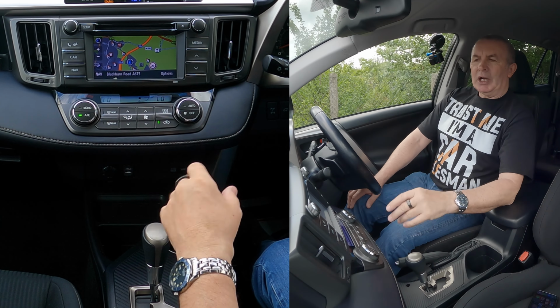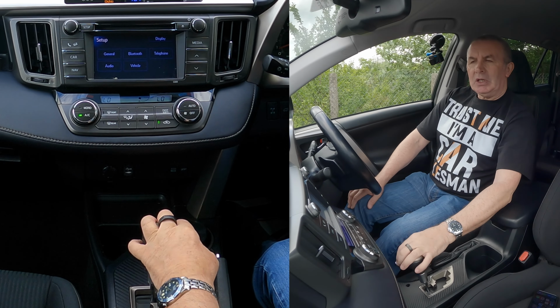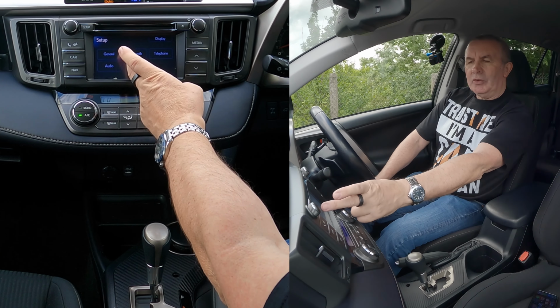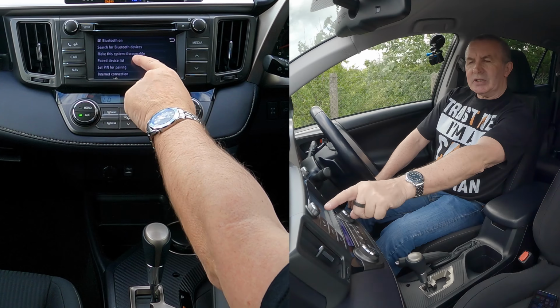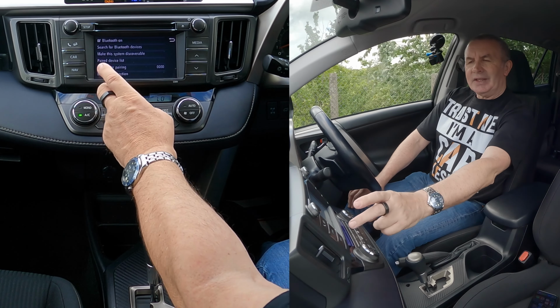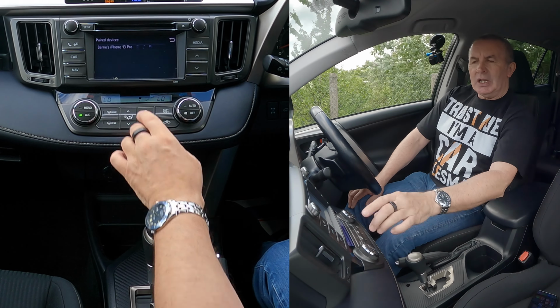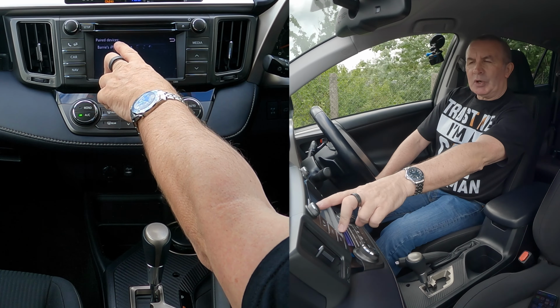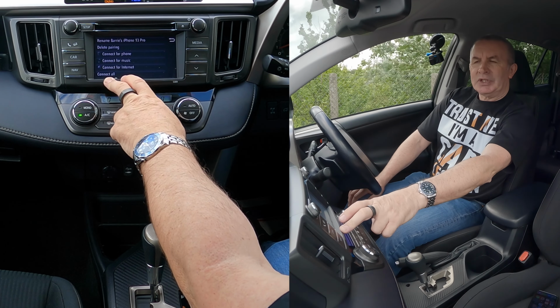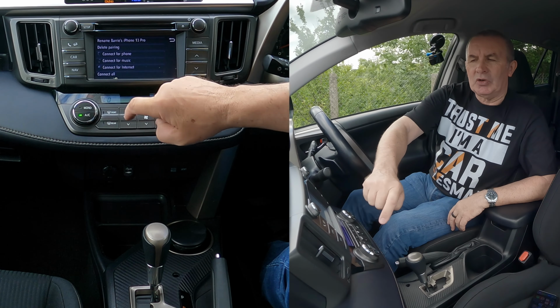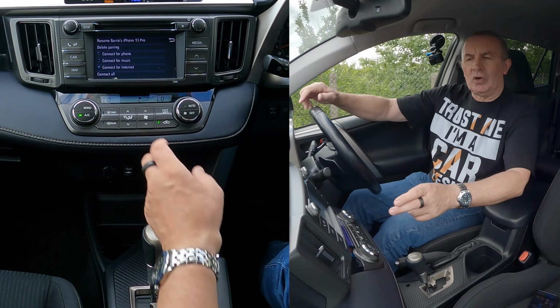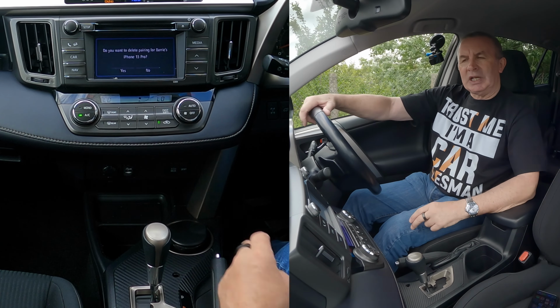So to delete a mobile, we go to setup, you've got general, Bluetooth, telephone, we go to Bluetooth, search for Bluetooth devices, make this system discoverable, paired device list. That's what we want, paired device list. And it's showing Barry's iPhone 13 Pro there, so I click on that, that's the one I want to delete, and you'll see there: delete pairing, connect for phone, connect for music, or connect for internet, connect all. We want to delete pairing, so delete pairing.